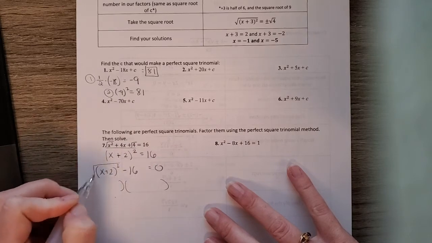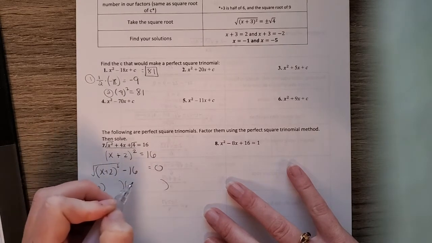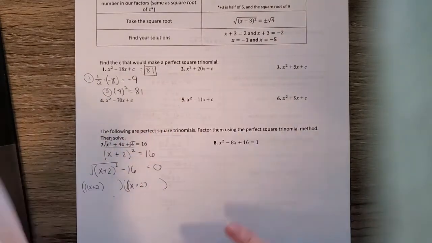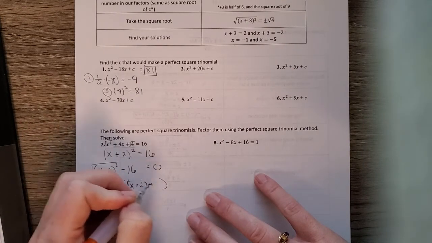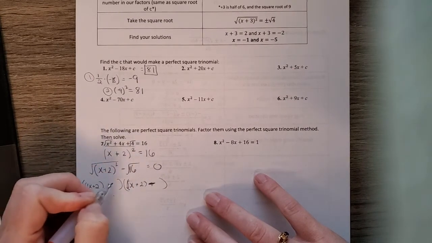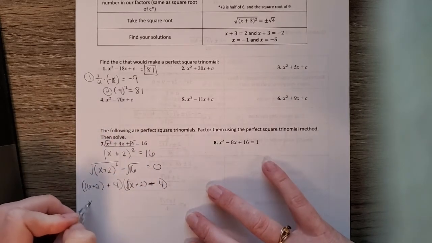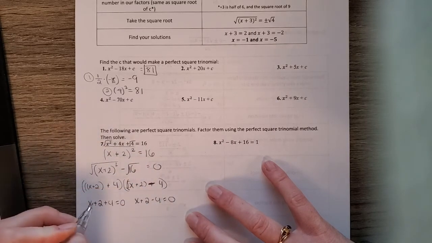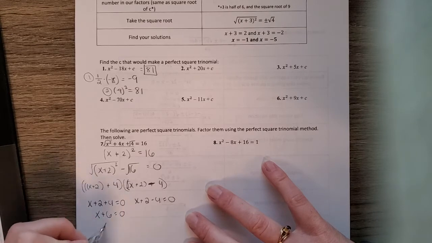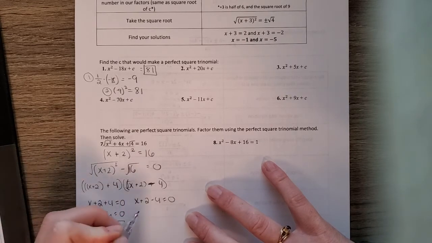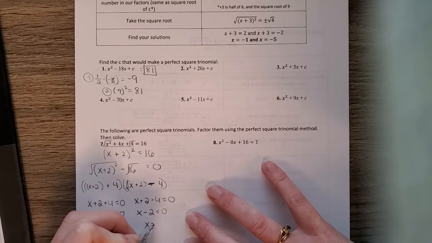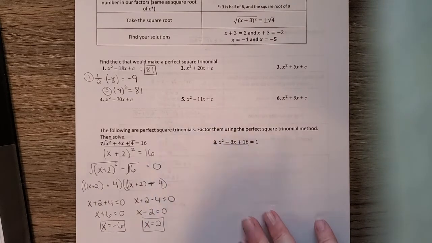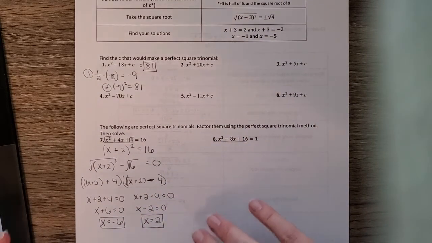So we take the square root of this, we get x plus 2, and then, oops, sorry, that's supposed to be parentheses, x plus 2. No square root, I apologize. And then we do a plus and a minus, and we take the square root of this, which is 4. And then we take each of these, x plus 2 plus 4 equals 0, and x plus 2 minus 4 equals 0, and we solve. x plus 6 equals 0, x is -6, and then x minus 2 equals 0, so x is 2. So that's what you're going to do on this one. This is a perfect square trinomial, so you're going to go right to factoring it, and then do your difference of squares.